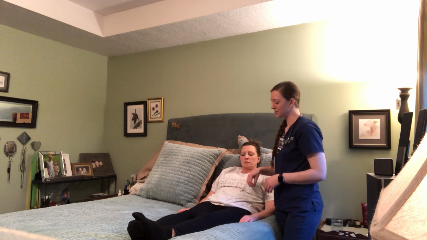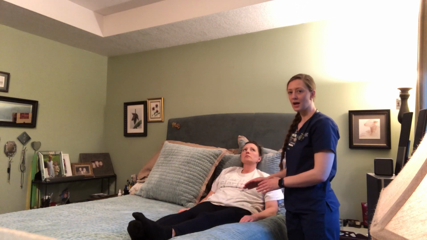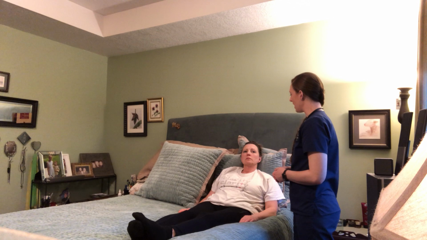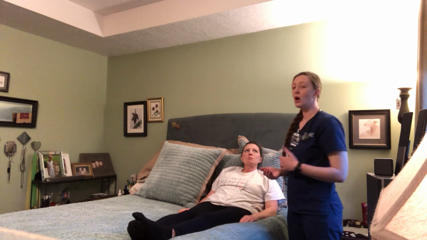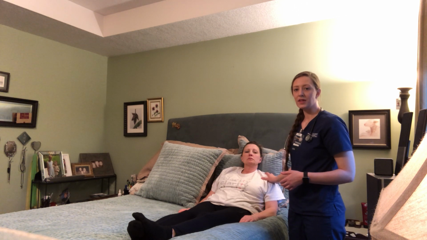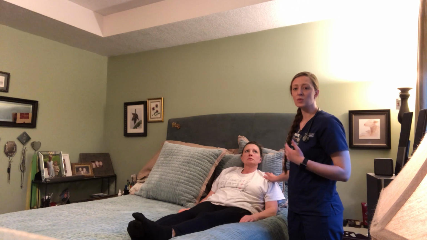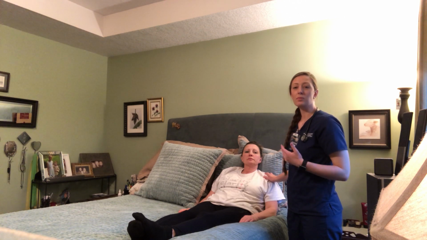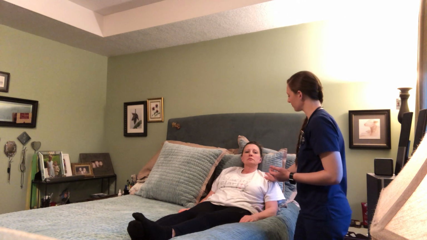After I'm done with the abdomen, I would cover her back up, and then I would assess her range of motion. Now, for range of motion, I'm going to note whether or not she's doing it actively or passively. As she's doing range of motion, I'm going to be feeling her joints and making sure that there is no tenderness and as well no crepitus or movement of fluids.